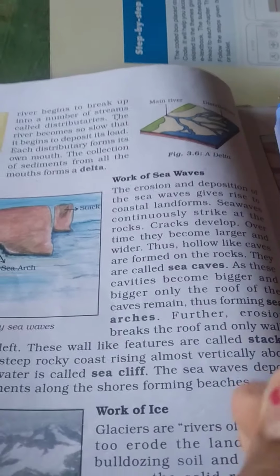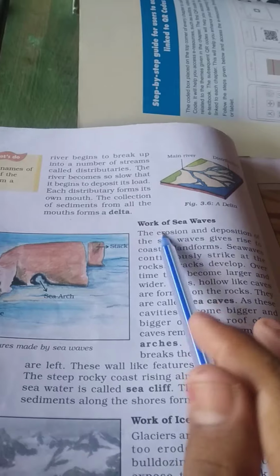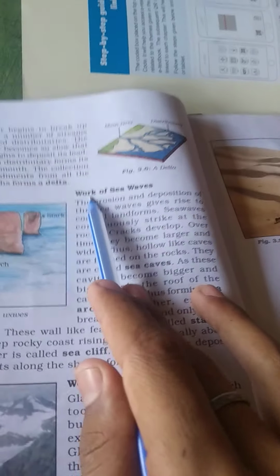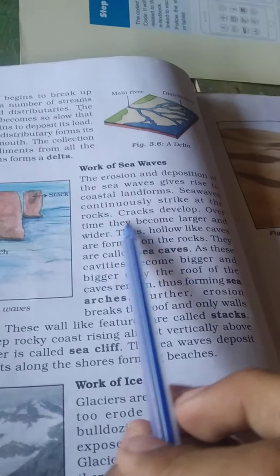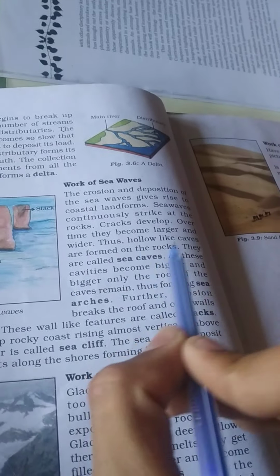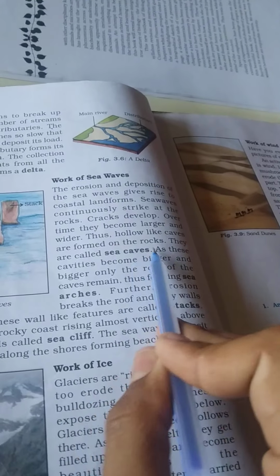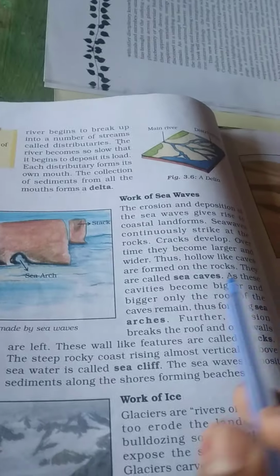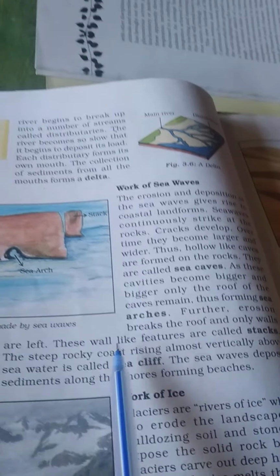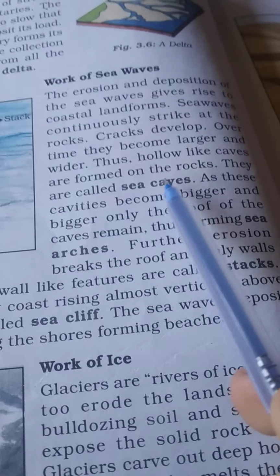In the last video we discovered the working of a river, so we will study the remaining portion, that is the work of sea waves. How do sea waves form? All of you know that due to the pressure of the wind, the sea water rises and forms waves. Here we have to know these points: sea caves, sea arches and stacks, and sea cliffs. Nothing else we have to learn in this topic. Sea caves.